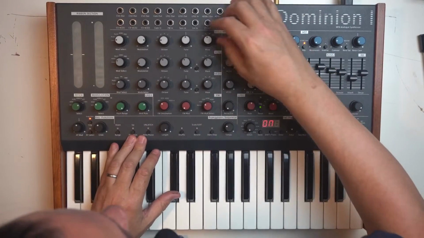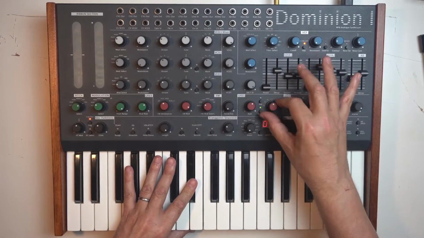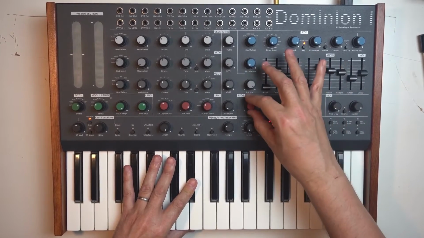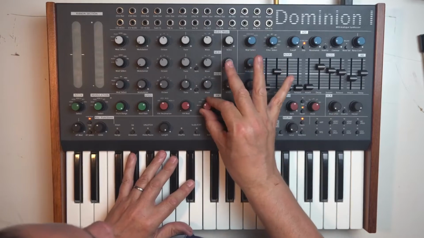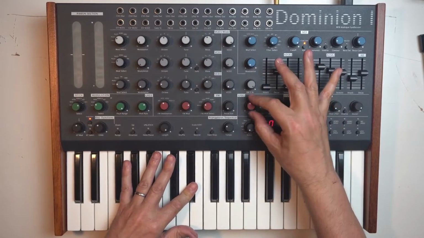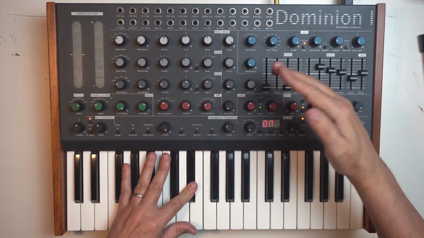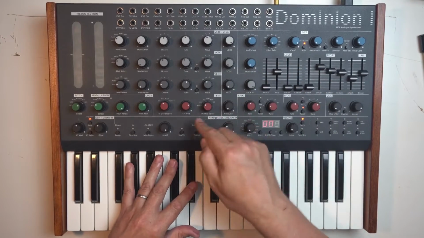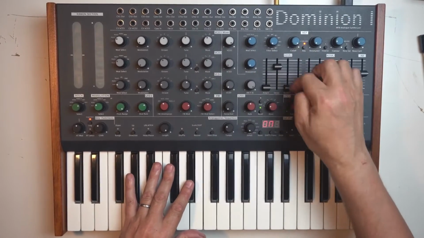So let's just turn up oscillator 1, put it into a saw. So you can also route this through various destinations. So LFO 1. Which brings in the FM mod with the LFO. We've got LFO 2 as well. ADSR 1, so we can use the filter envelope.